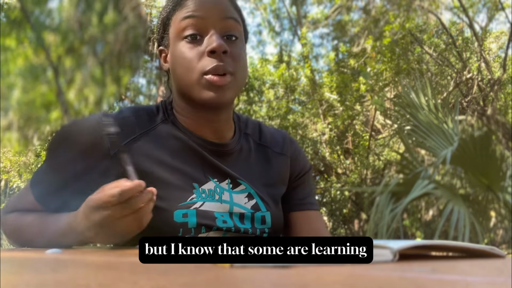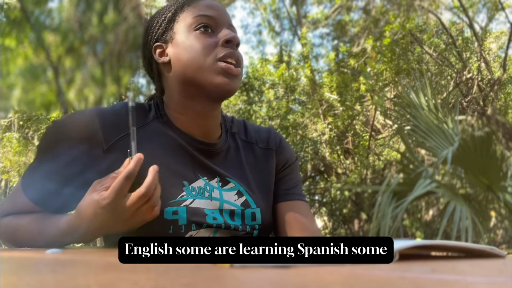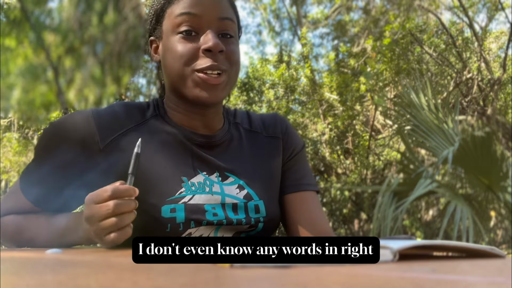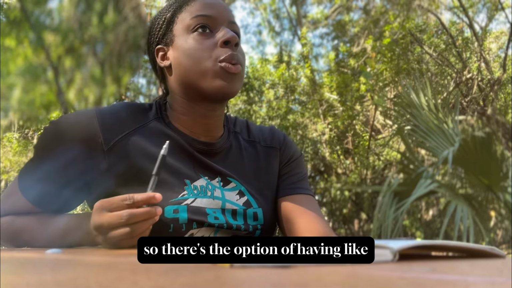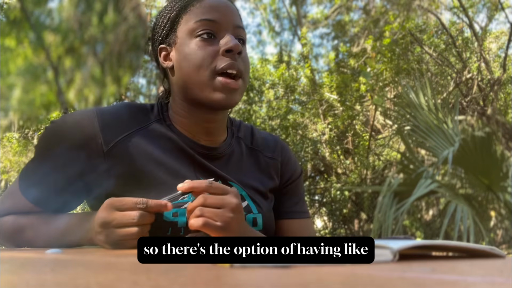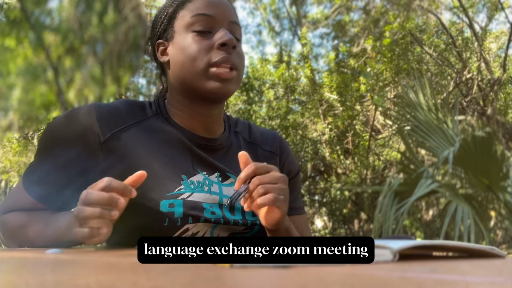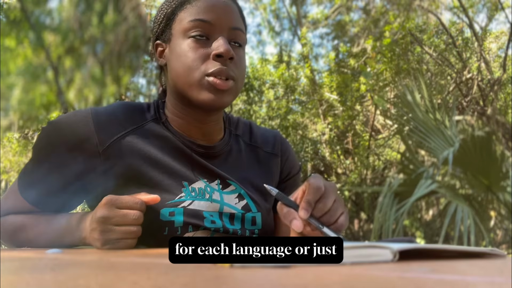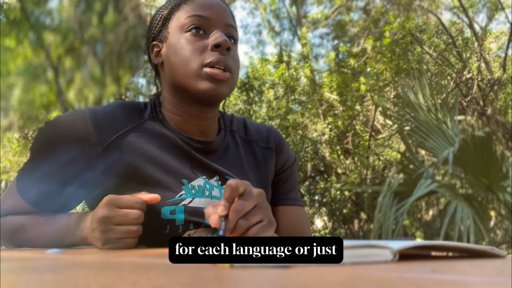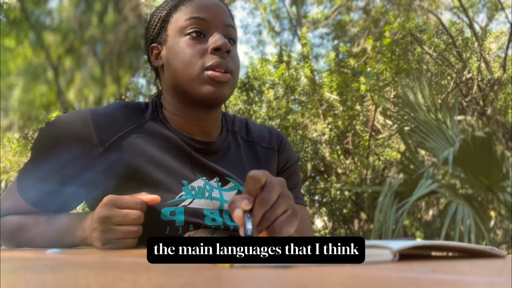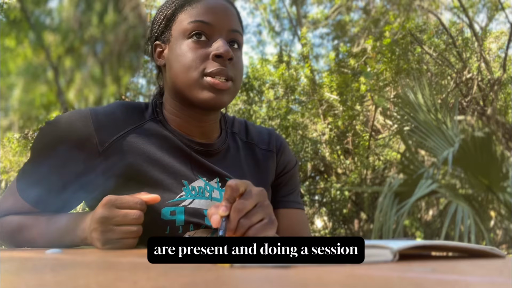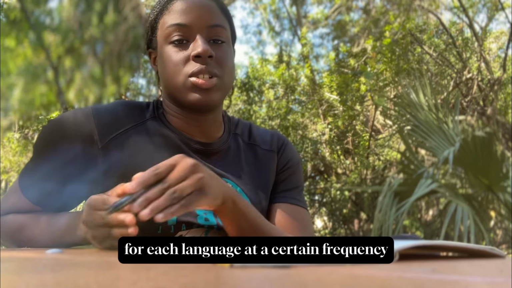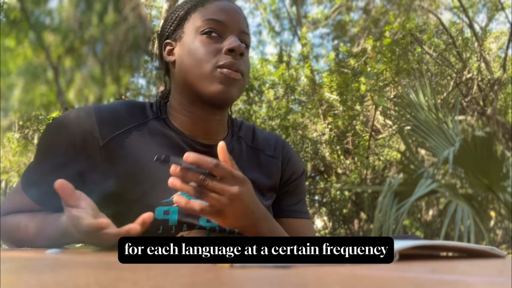But I know that some are learning English, some are learning Spanish, some are learning Portuguese, some are learning languages that I don't even know any words in, right? So there's the option of having one whole language exchange Zoom meeting with breakout rooms for each language, or just zoning in on the main languages that I think are present and doing a session for each language at a certain frequency.